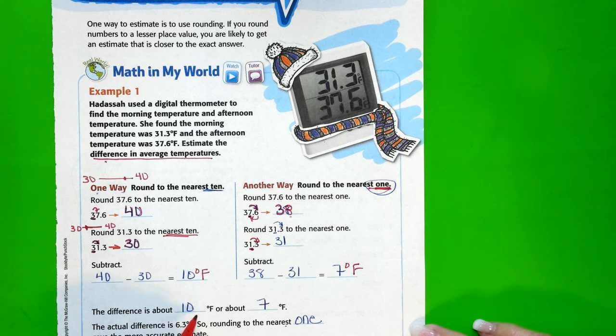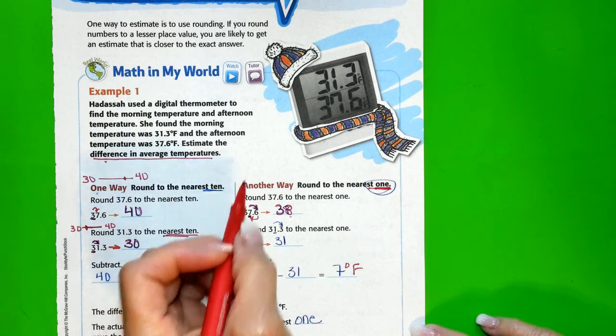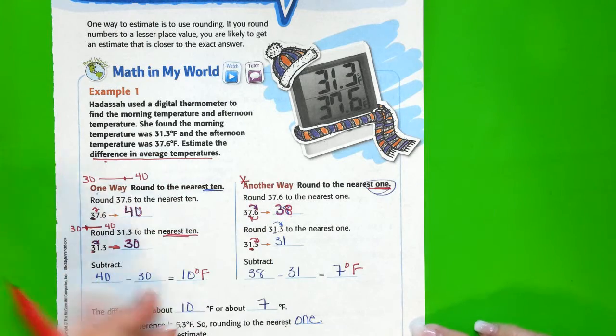So the difference is about 10 degrees Fahrenheit or about 7 degrees. The actual difference is 6.3. So rounding to the nearest ones gave us the more accurate estimate. So this one was slightly more accurate than our first way.